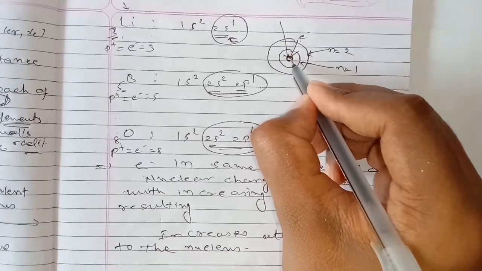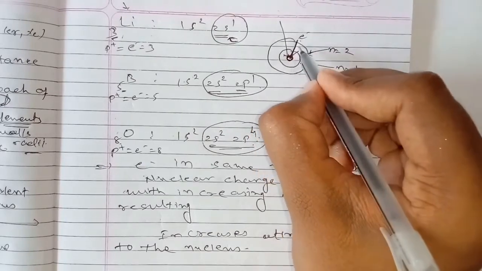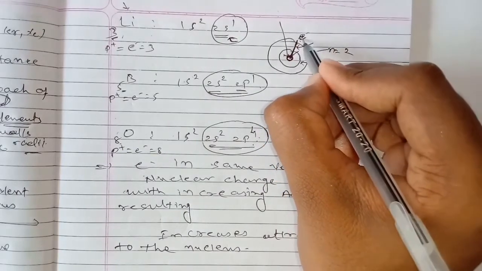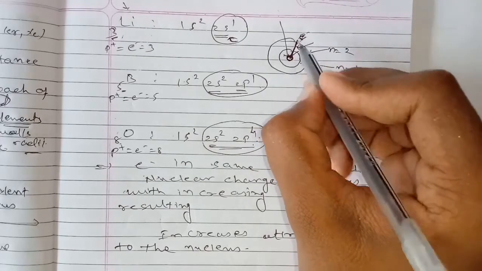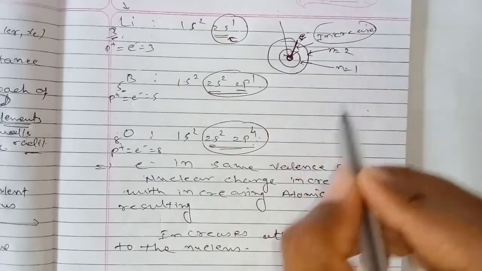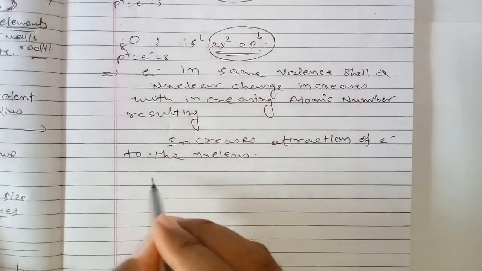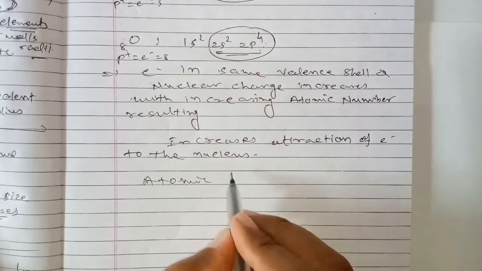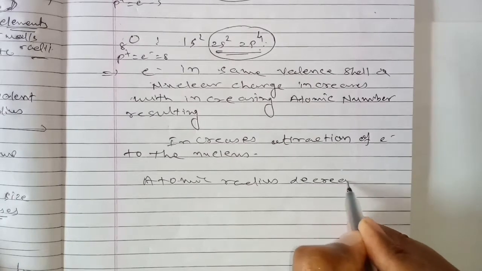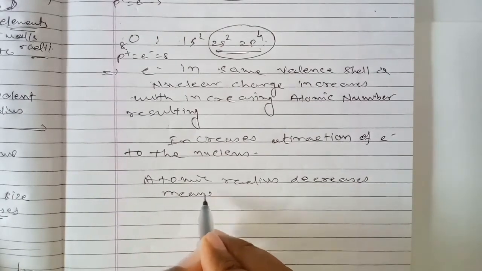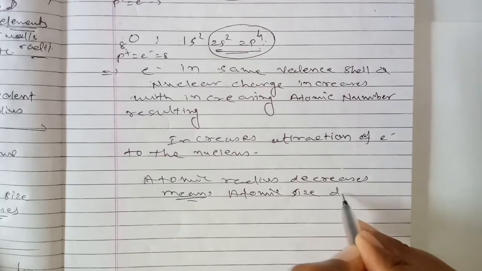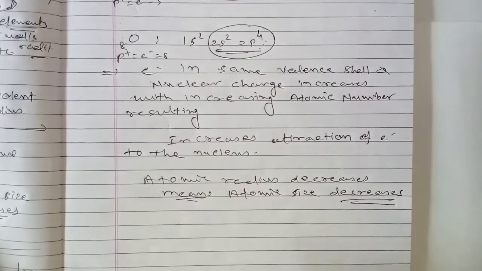Here, as the charge increases, the attraction on the outermost electrons of the shell increases, and as a result its atomic radius decreases, meaning atomic size decreases.